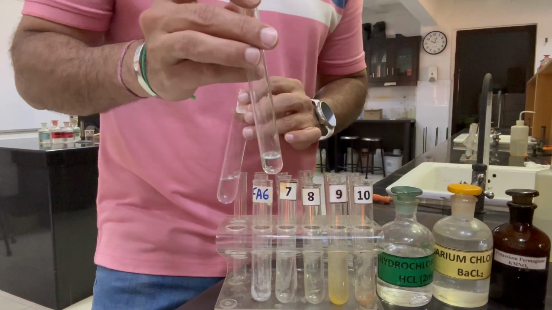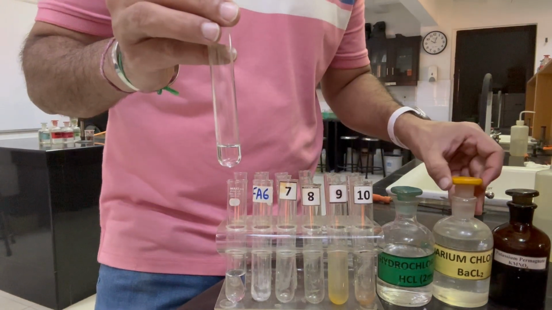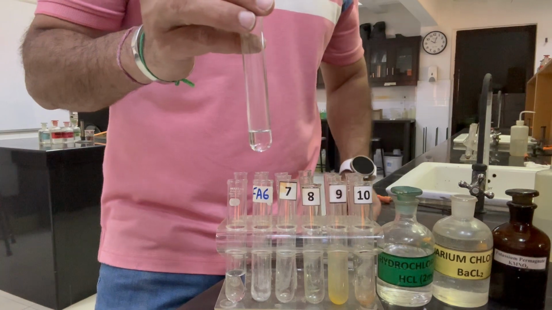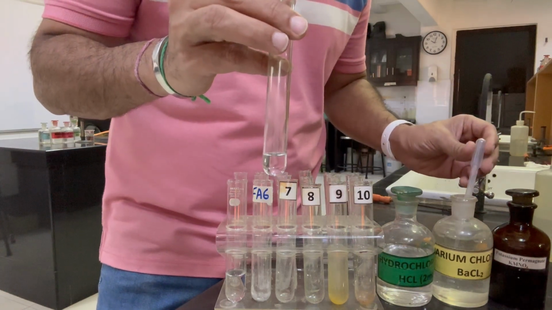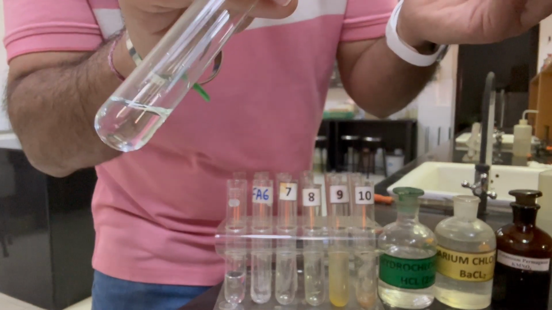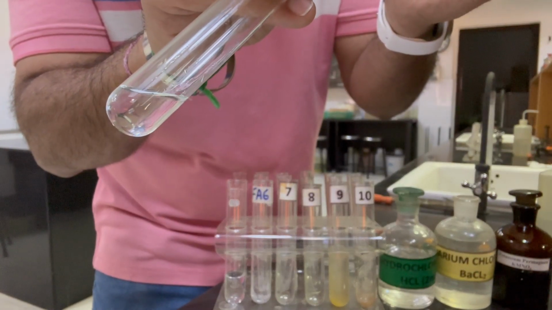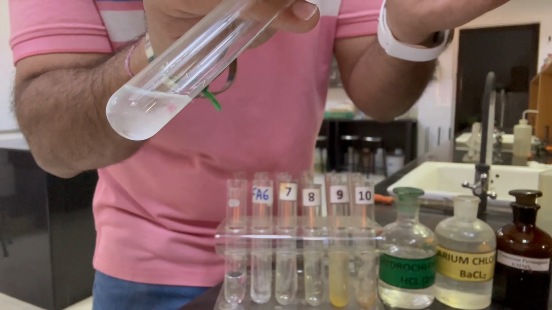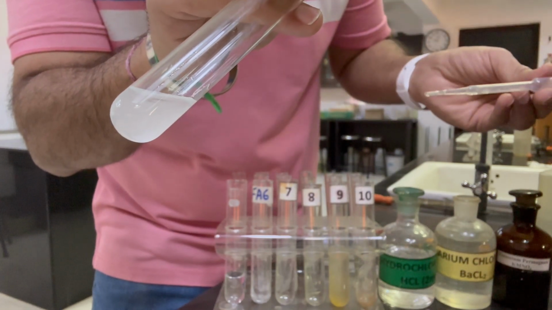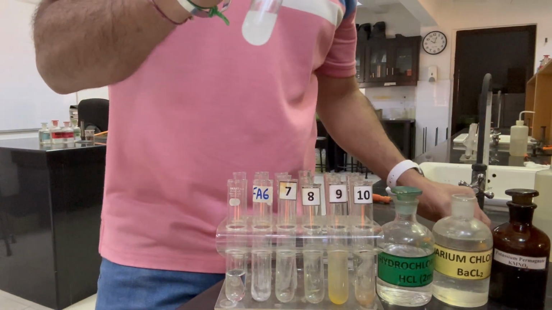This is 1 cm depth of solution Fa6, and now we will add a few drops of barium chloride. As soon as we add a few drops of barium chloride, white precipitates are formed.